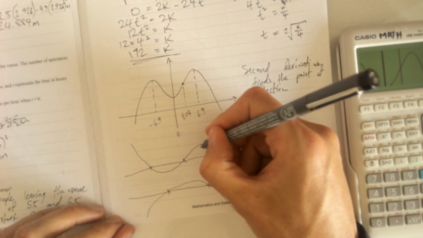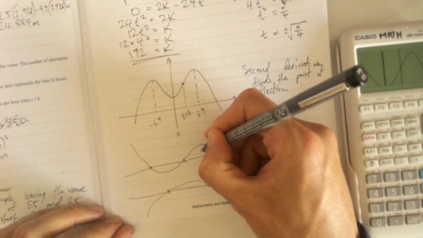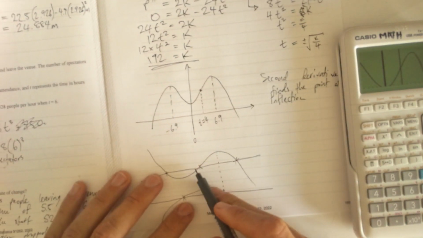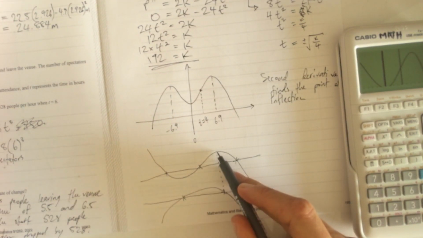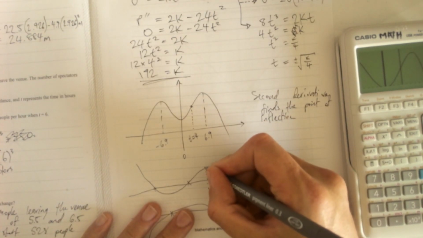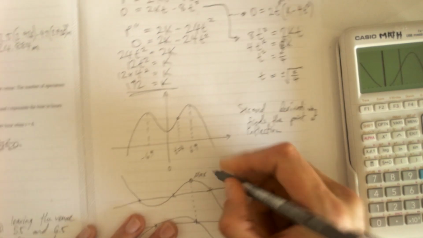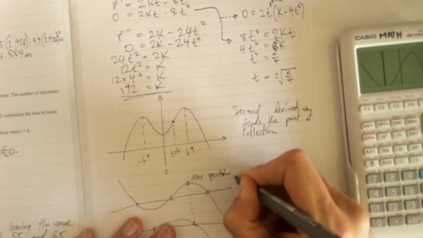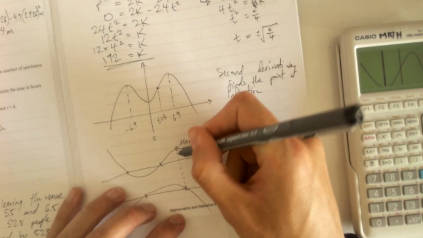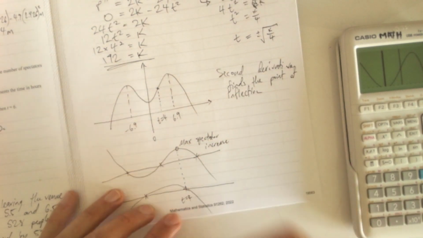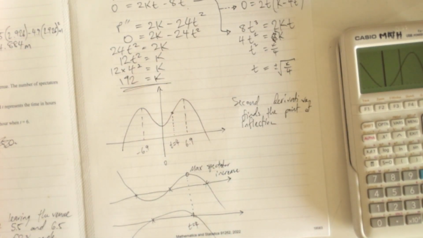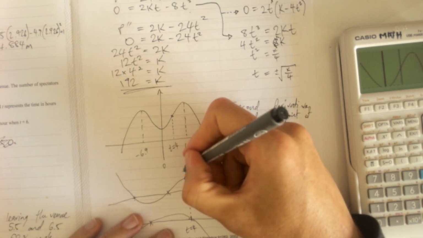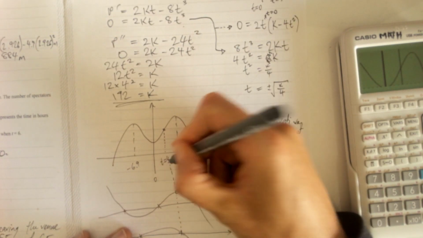So this max is when the most spectators, this is the max spectator increase, and that happens here at t equals 4 on where the parabola crosses over. I'm pretty sure it's right. I should probably make that match up to here. That's enough explaining. Anyway, that could be wrong. Who knows? Not me. Taking too long though.